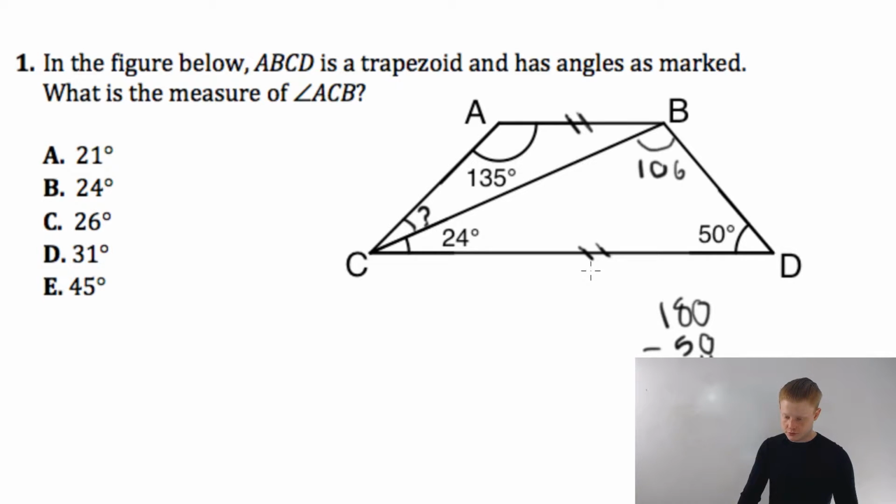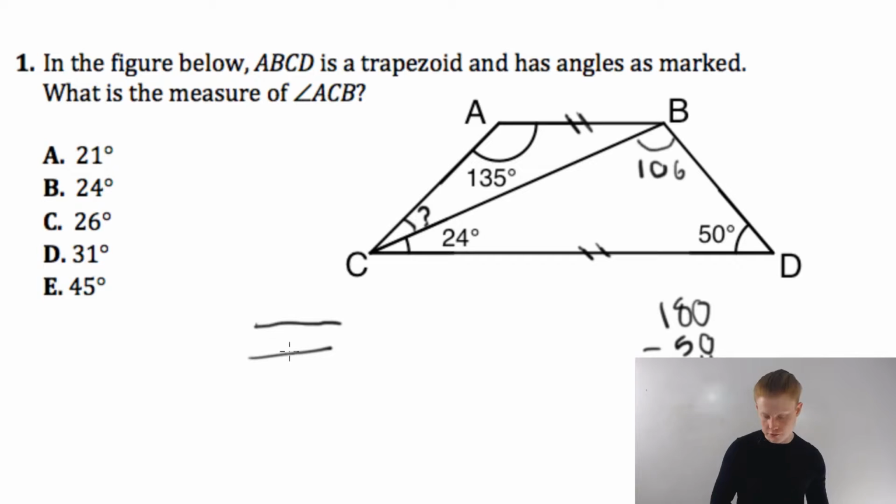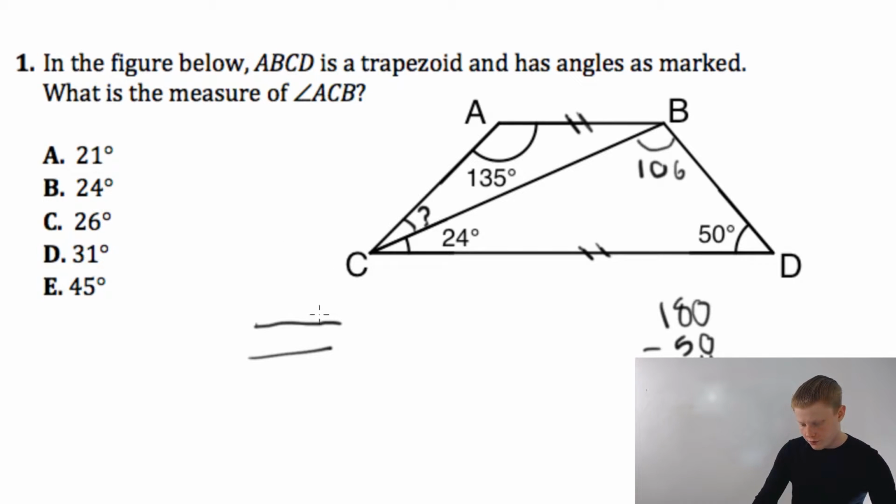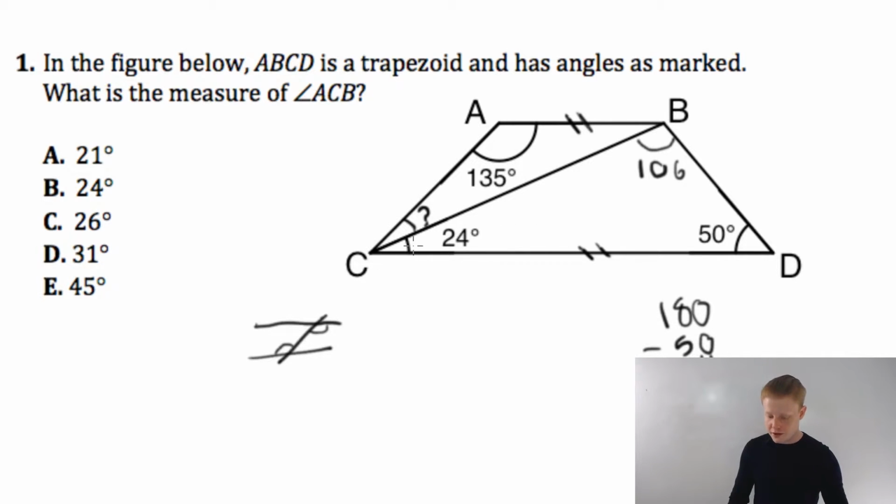If these lines are parallel, and I'm going to try to sketch a couple parallel lines down here, remember, corresponding angles dictates that this angle and this angle are equal, and these little angles are equal to each other as well. This 24 angle sits on this side, so up here, this angle has to be 24.